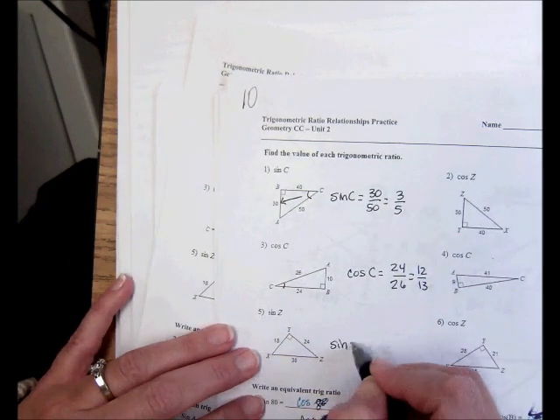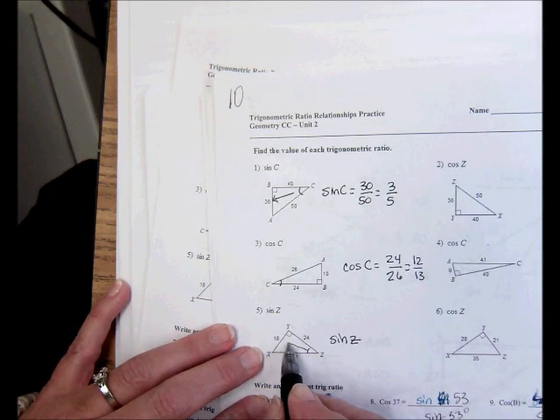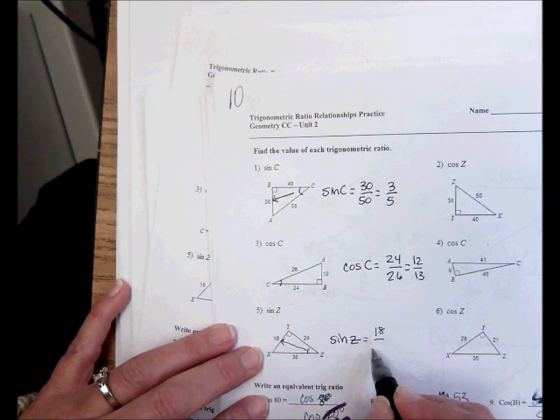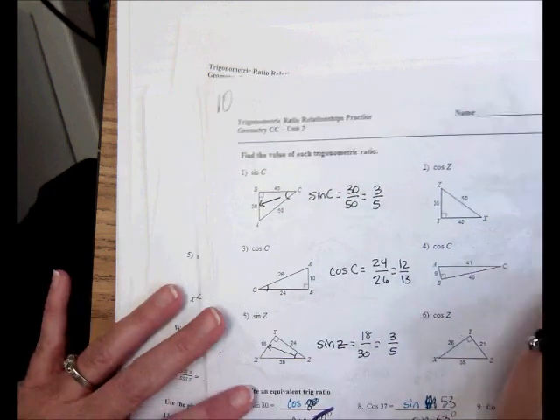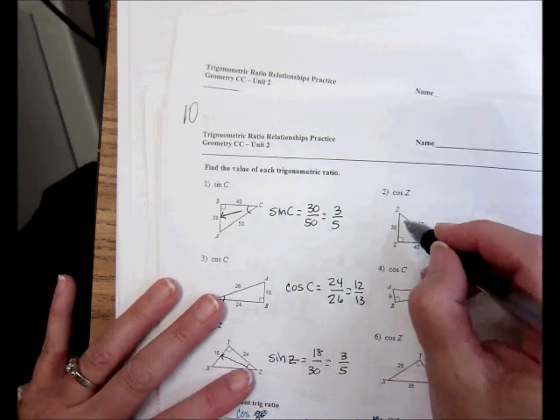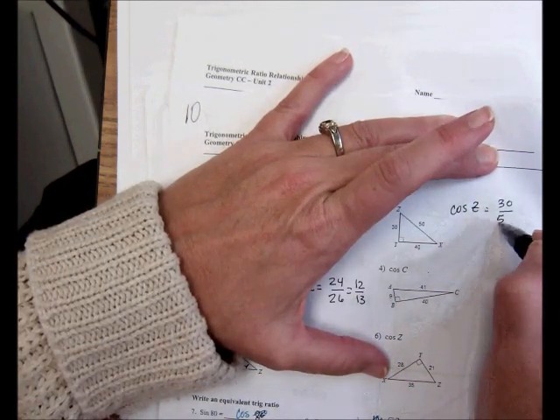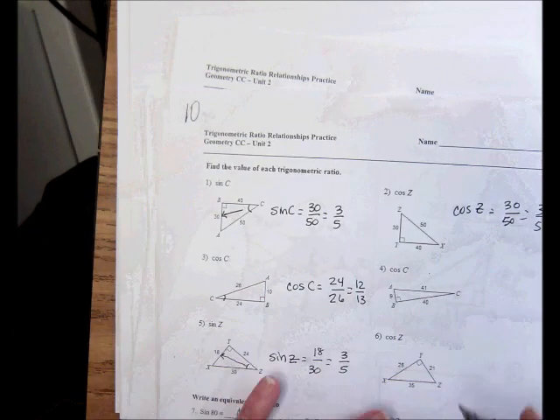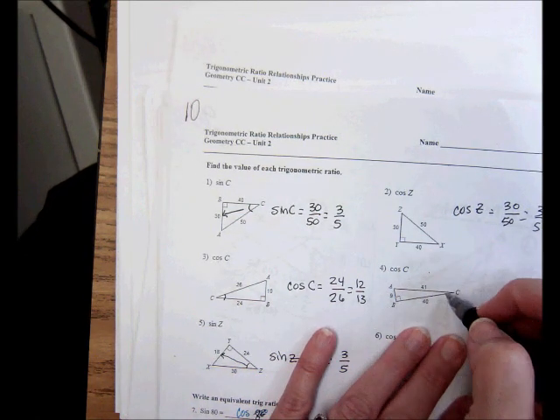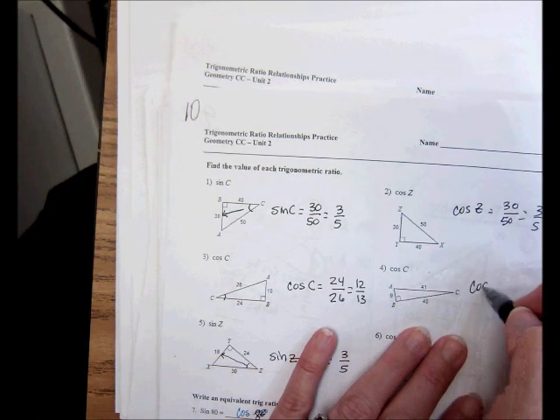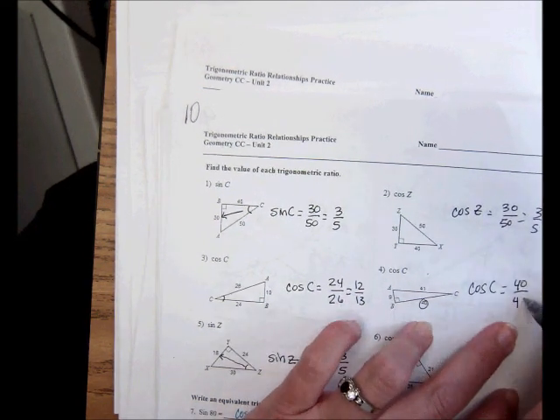The sine of Z in this problem, I'm looking at Z, the sine is opposite over hypotenuse, and that's going to simplify to 3/5 again. Cosine of Z is going to be the adjacent, so it's 30 over the hypotenuse, which is 50, so that's 3/5. The cosine of C, so I'm looking for adjacent, which is 40, over the hypotenuse, which is 41.